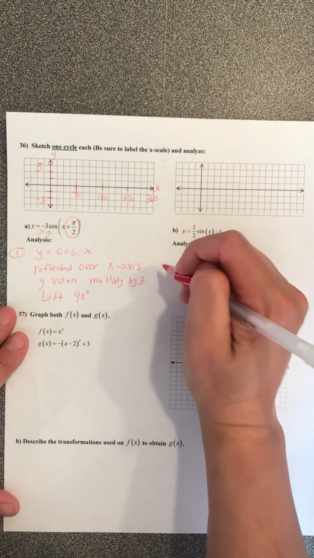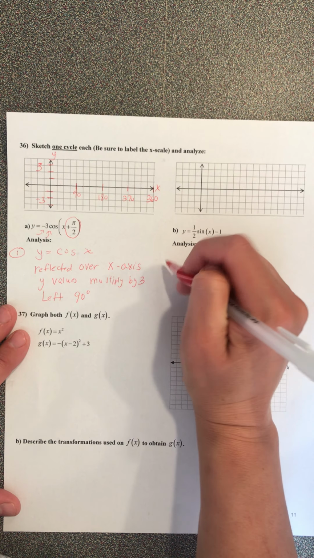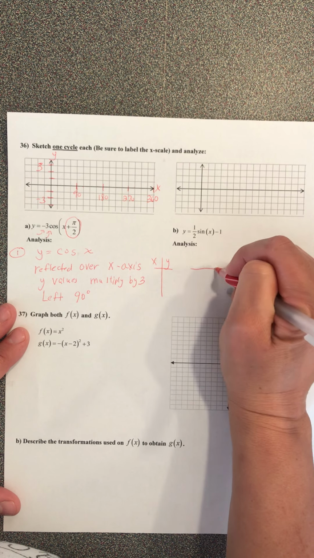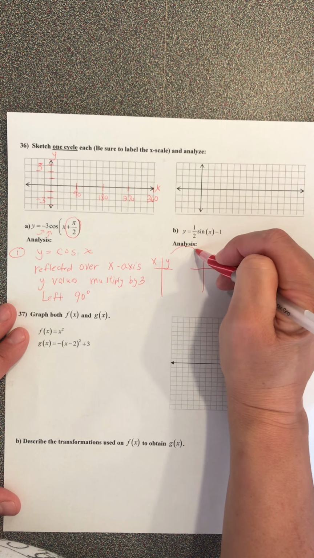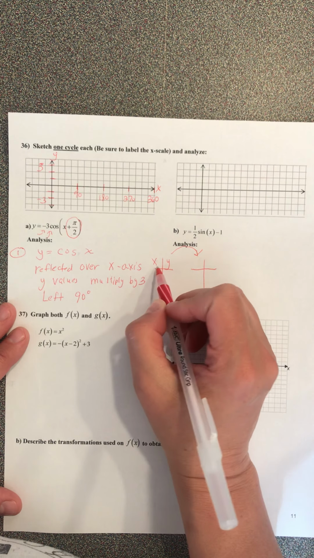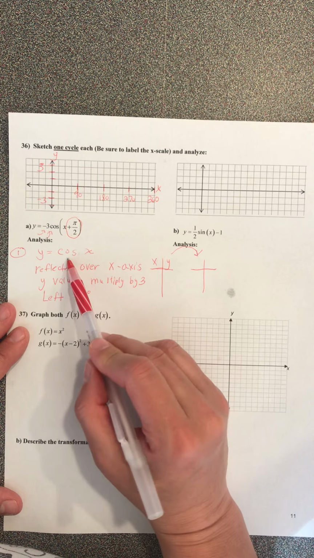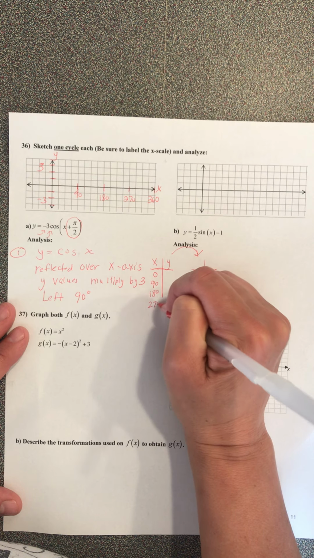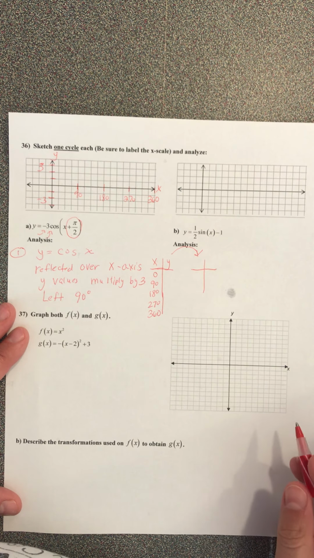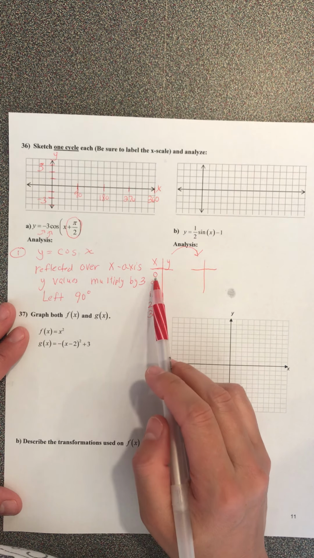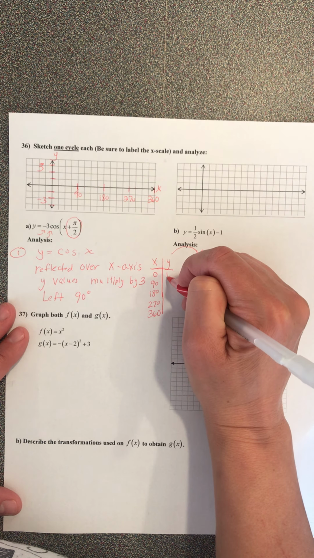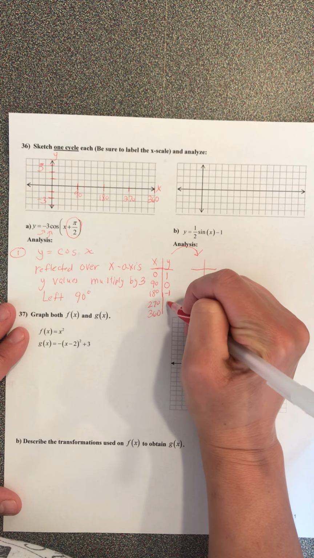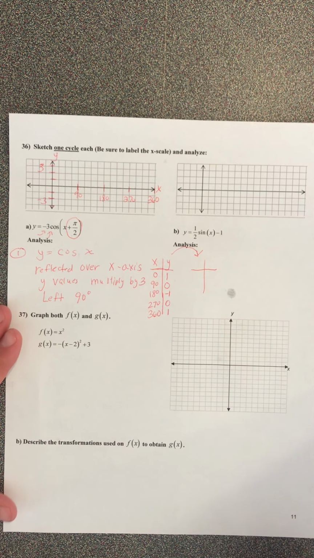And when we go ahead and we start with cosine, you guys have your x and your y. I'm going to show you the transformations that are going to happen here. So we're going to start with our 5 key points for cosine. Cosine starts at the amplitude. We have 0, 90, 180, 270, 360. And you guys are going to see that cosine starts at 1. Then we're going to go to 0, to -1, 0, back to 1.